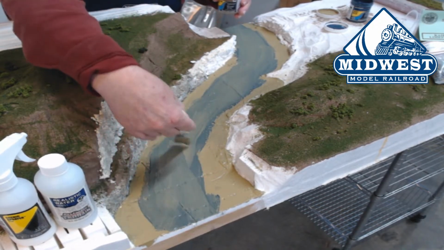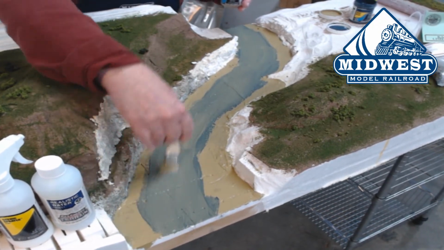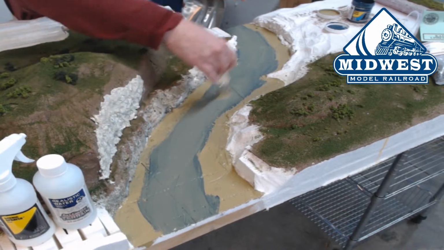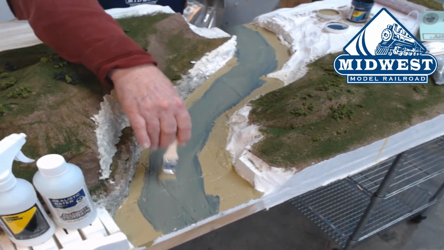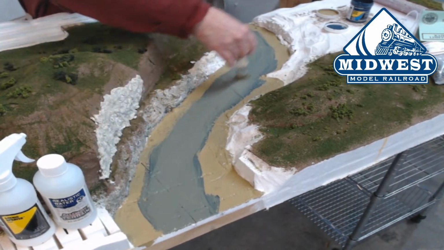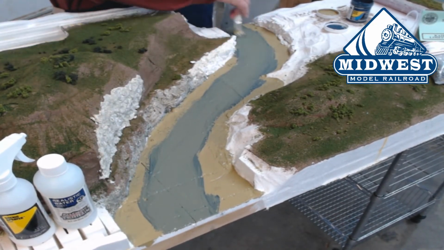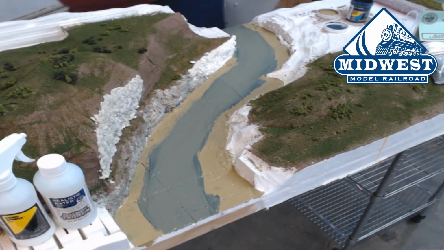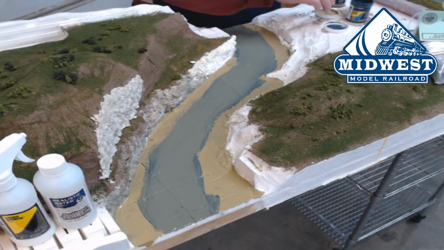If you want, take some small pieces of foam and maybe make yourself a little pond or something that you can experiment with, because once you get that water poured, you're done. You're not going to get any changes in it because it's going to be hard like a resin.